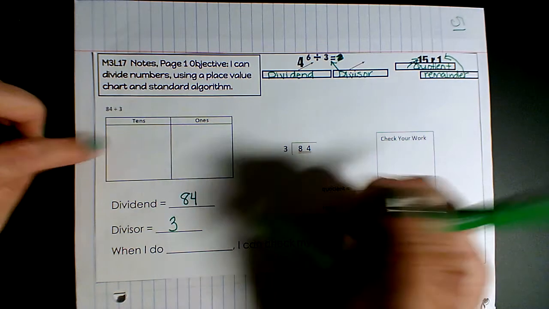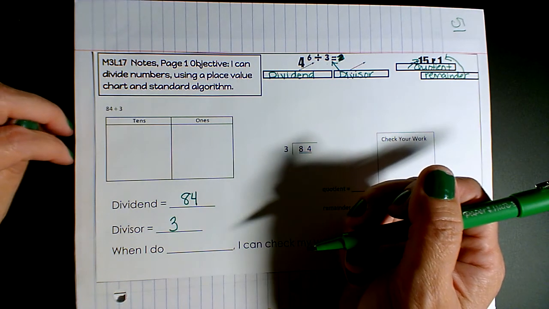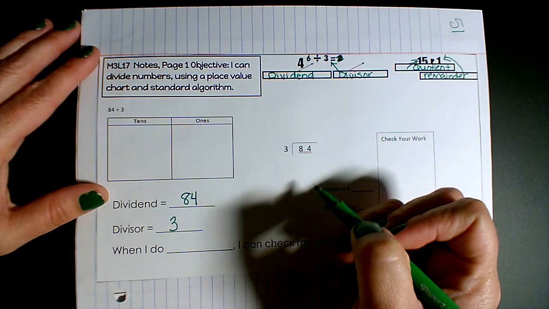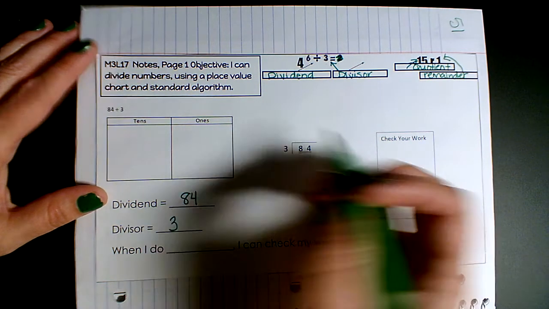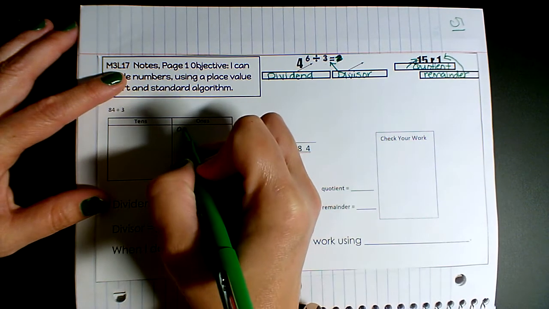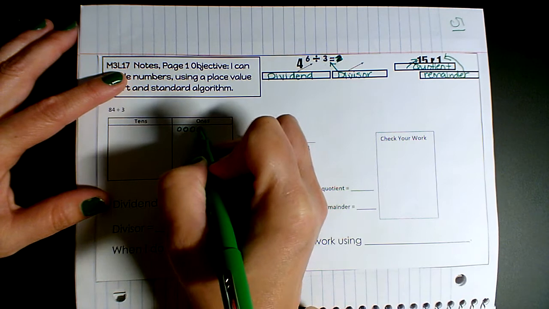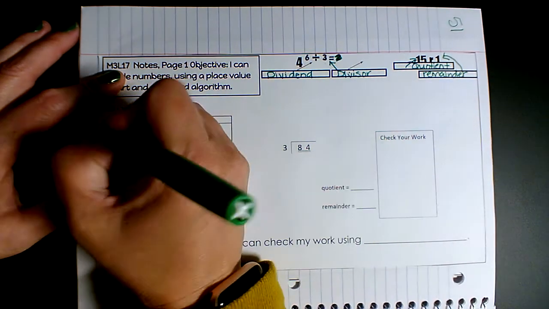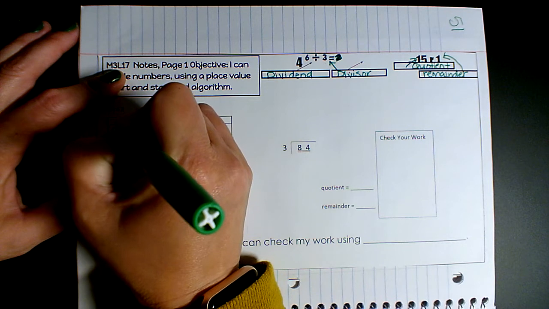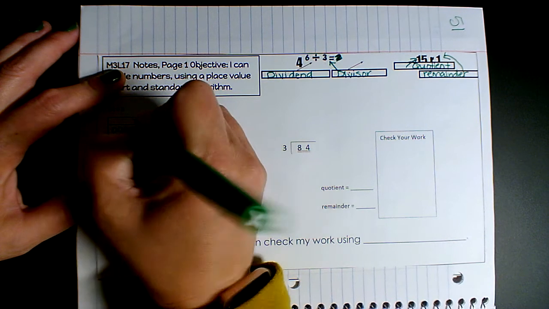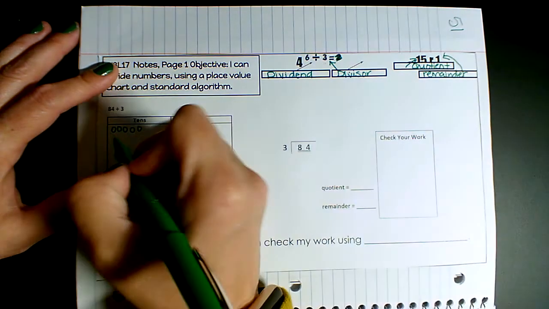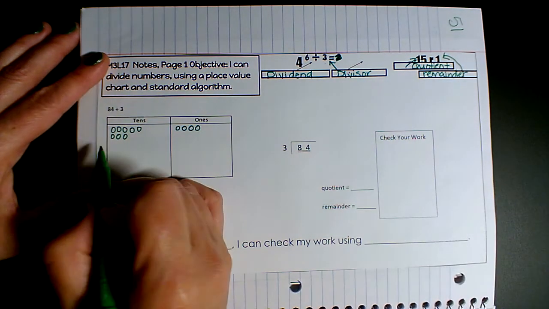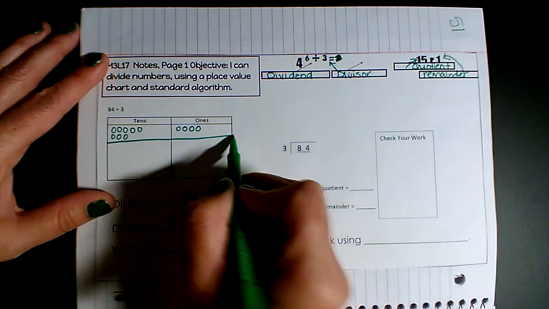Okay, what am I putting up here in the place value chart? I am putting my dividend. Okay, so I'm going to make 84. So what number is in my ones place value? If you said 4, you're correct. 1, 2, 3, 4. What number is in my tens place value? The 8. So I'm going to put 1, 2, 3, 4, 5. Remember, when we're grouping, we want to keep them together. 5, 6, 7, 8. Okay. Now I'm going to draw that line to kind of separate it from our bottom.